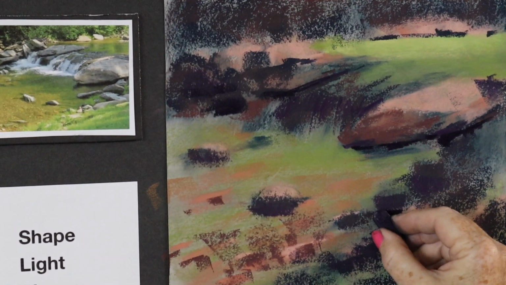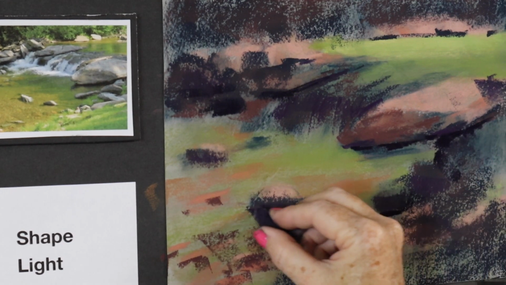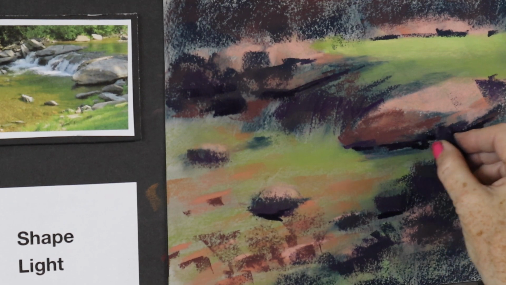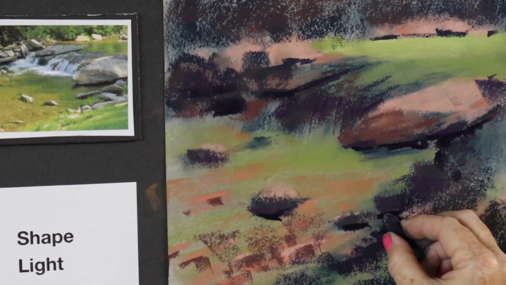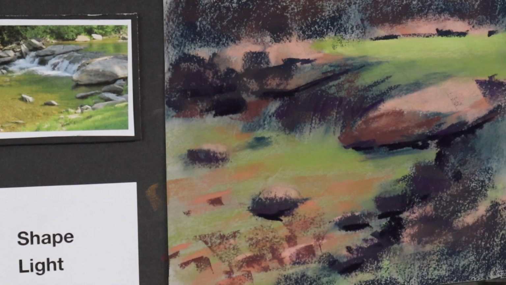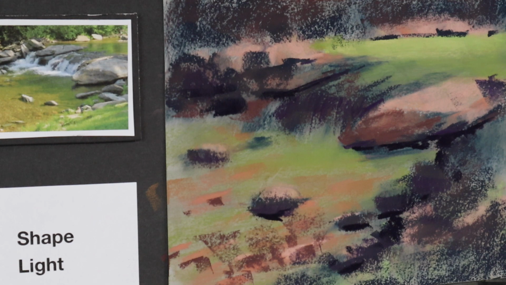I could put these in at the end, where we call them accents, and I probably will need to reinforce them at the end of the painting, but I'm just going to establish them now just so that I know that I want to have this really rich dark underneath some of these rocks, make the shadows really rich. I've got to be careful of this guy here. It's starting to look a little bit like a flattened potato, so I want to watch the shape of that guy as I go forward.